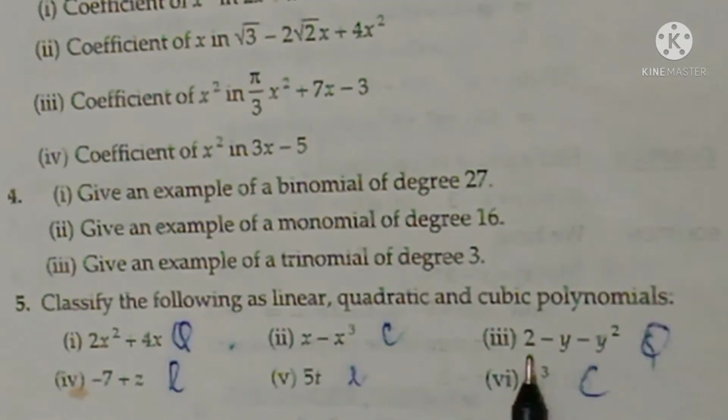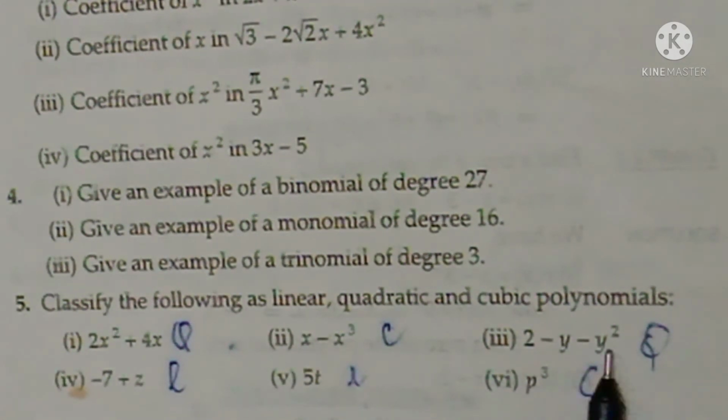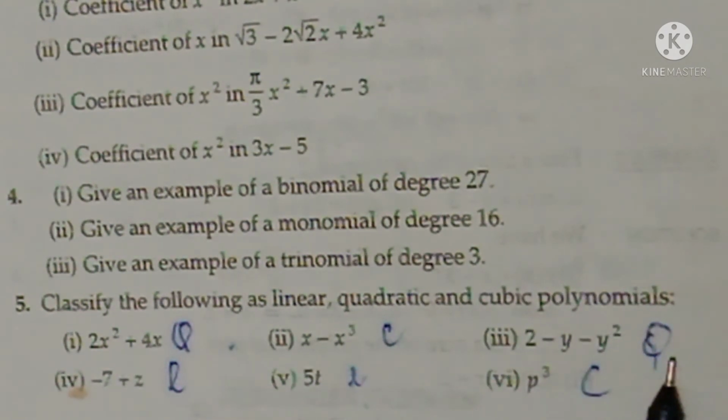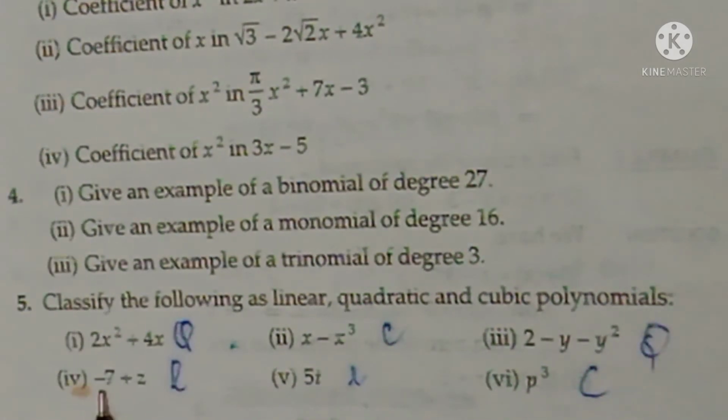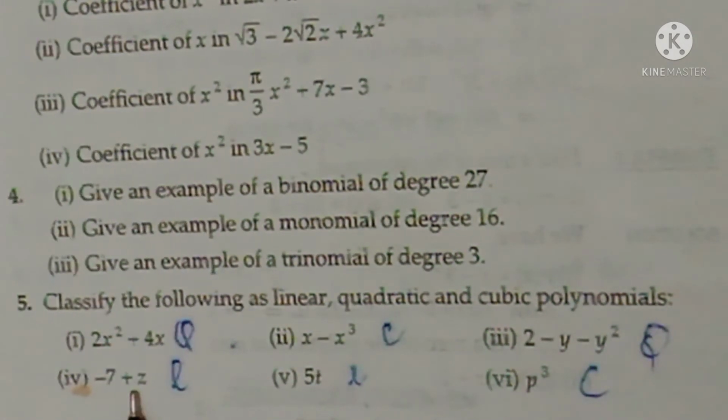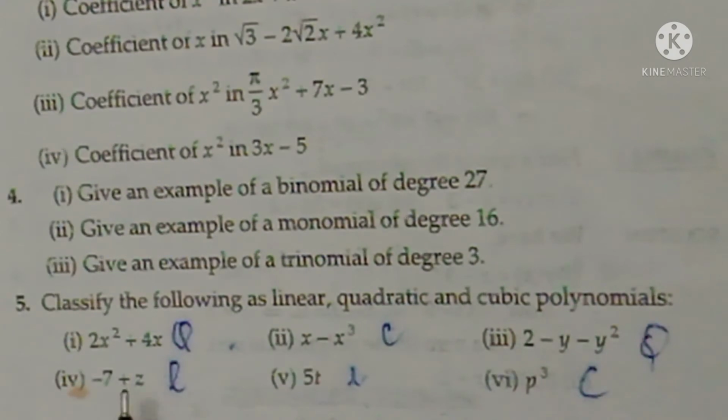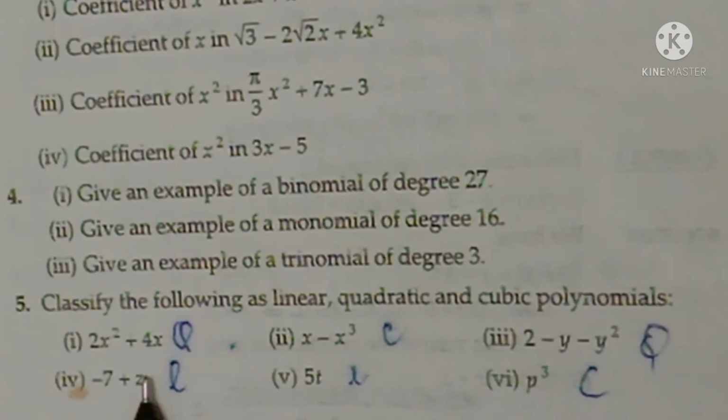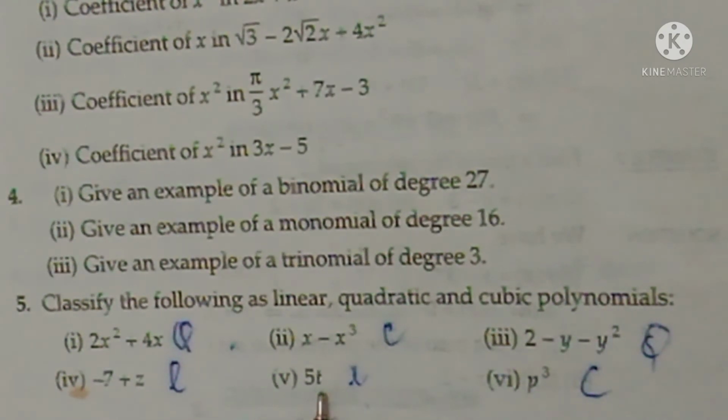The third part is 2 minus y square. The highest power of the variable is 2, so such polynomials come in the quadratic polynomial. Now fourth, minus 7 plus z. This is a linear polynomial because the variable has power 1. Now fifth part, 5t.